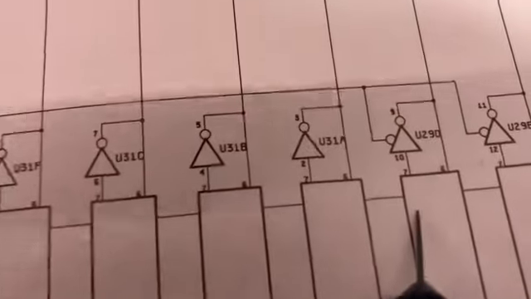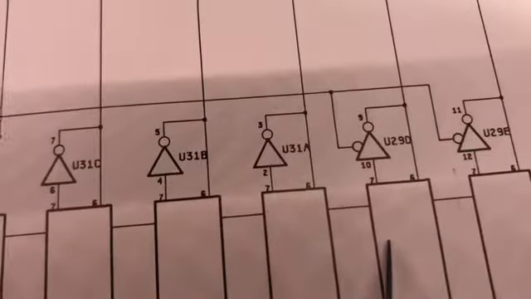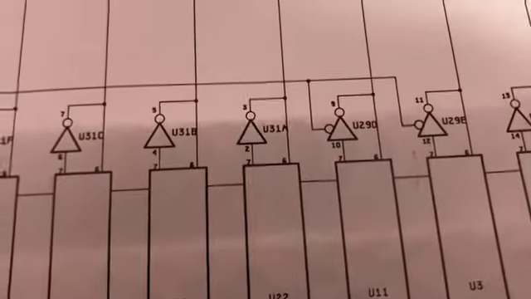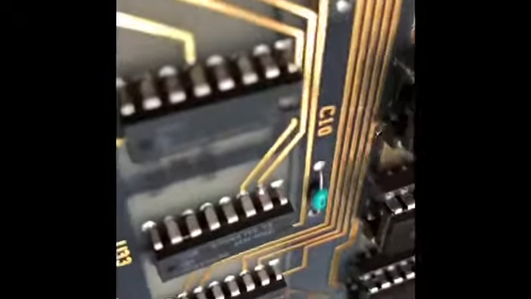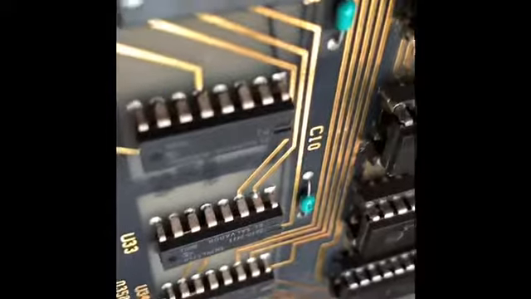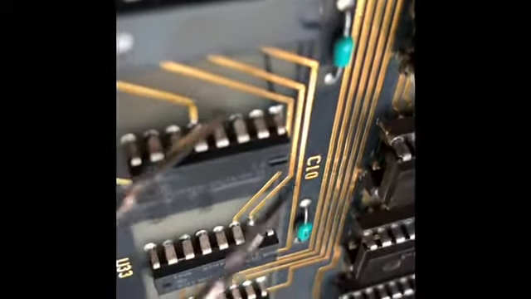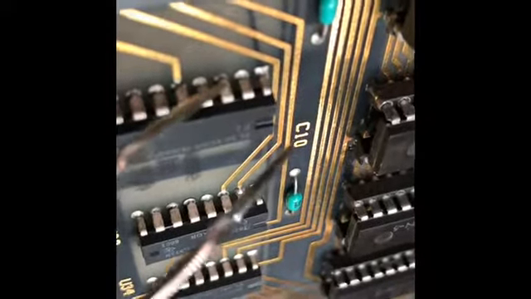We are going to U29. So U29 should be faulty. Let me swap this one also and see what's happening. I found something very interesting here. Look at that. Come on, focus. Corroded.